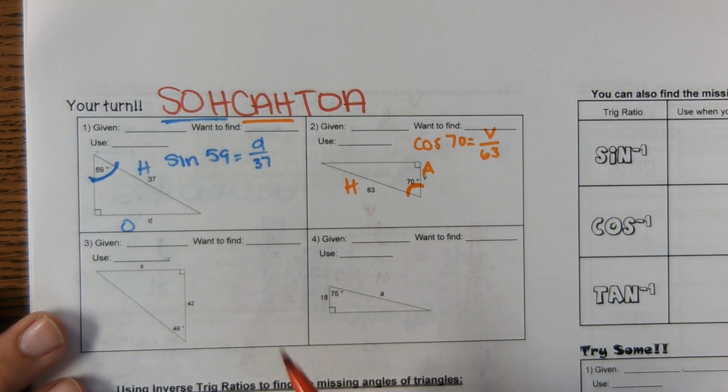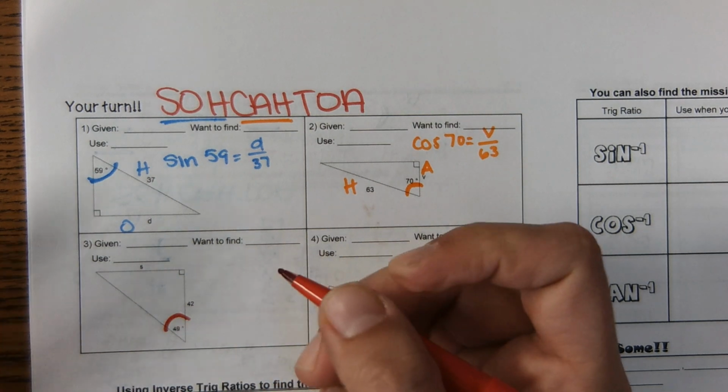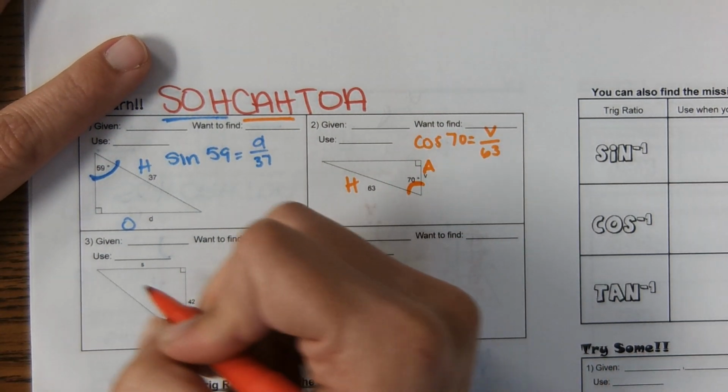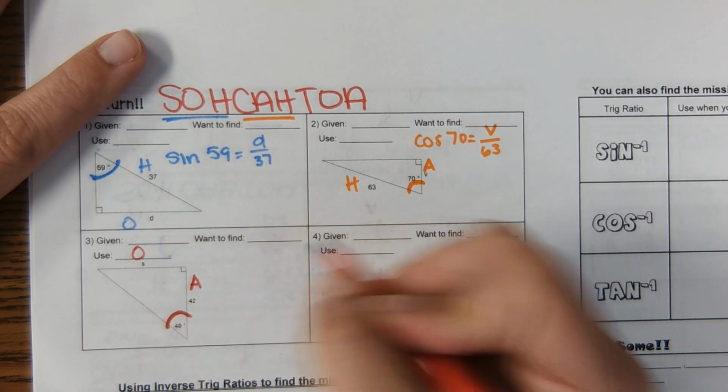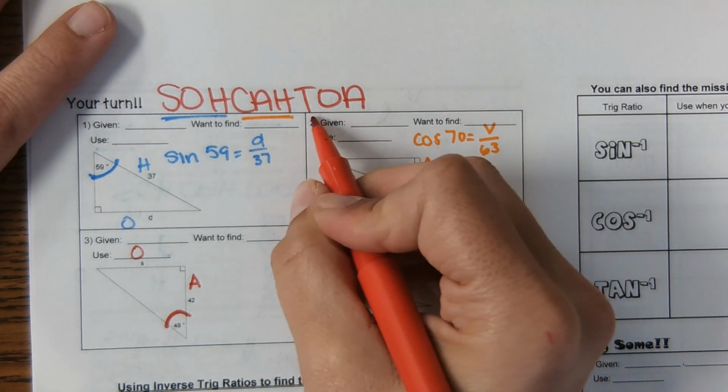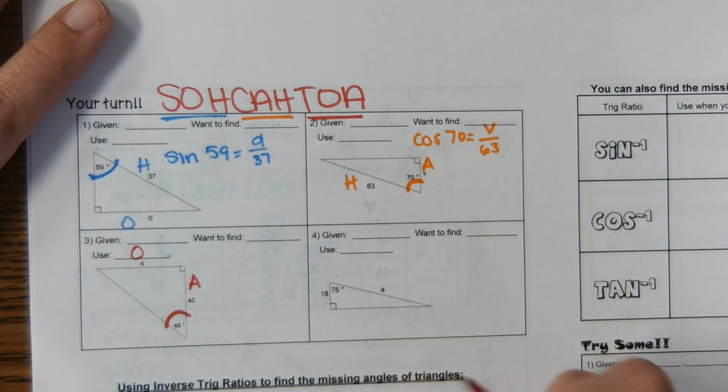Number 3, make an arc. Label your sides. We have opposite and adjacent, so that would be tan.